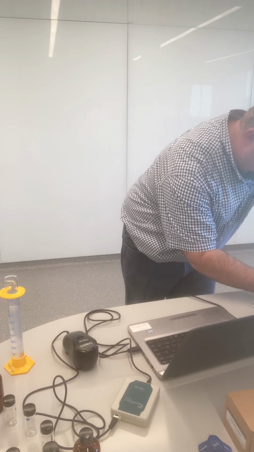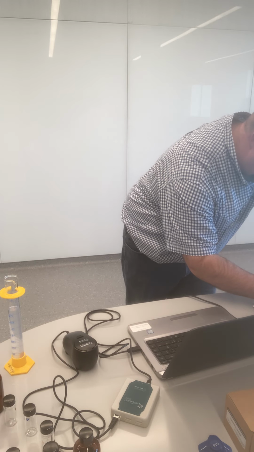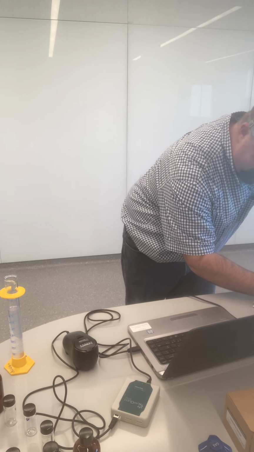I get an initial measurement now. So I'm actually on my notebook, 10-fold dilution.